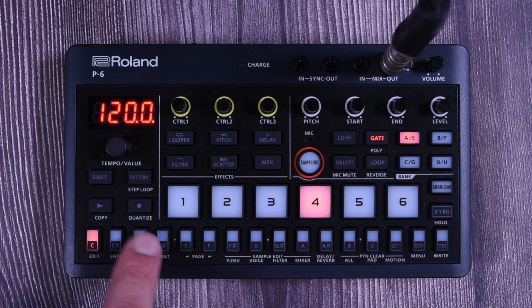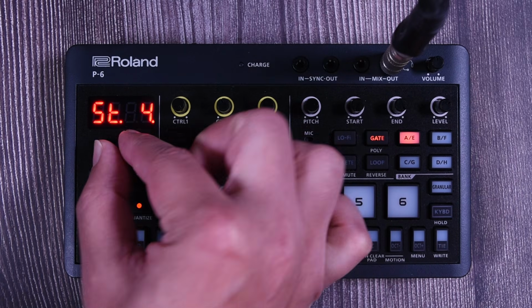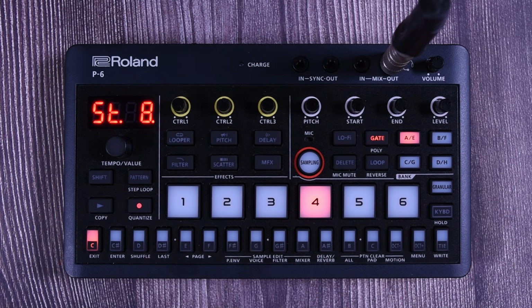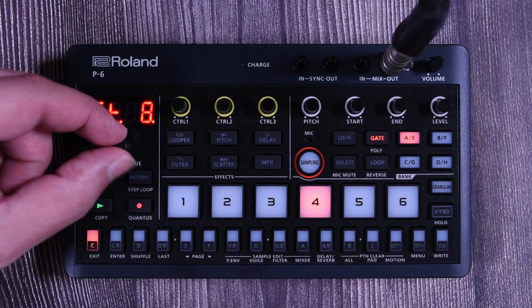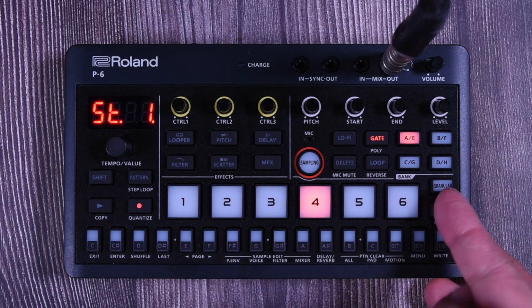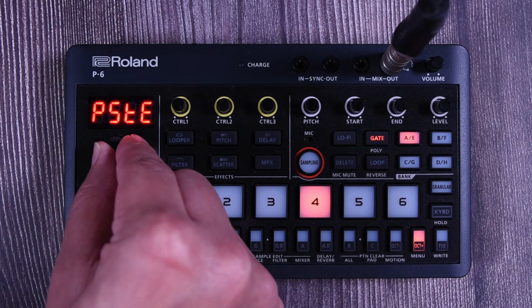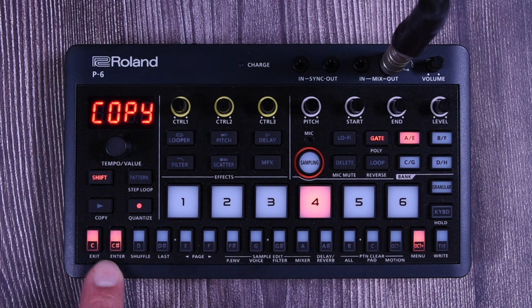For this, you need to have the rec on, and now use the tempo value to scroll and select the step that you want to copy. In this case, it's going to be number 1. Once you're ready to copy this step, go to Keyboard and then go to Menu. So you have a lot of options. In this case, we have copy, and the other one is paste. If you want to copy that step, you just press enter and you confirm it's copied.